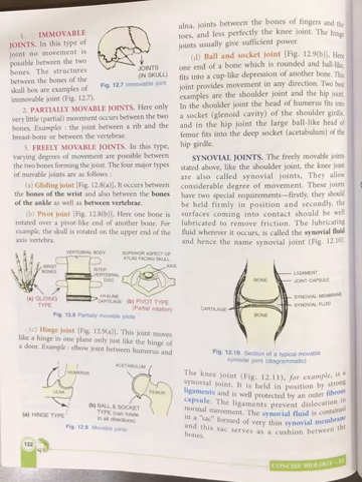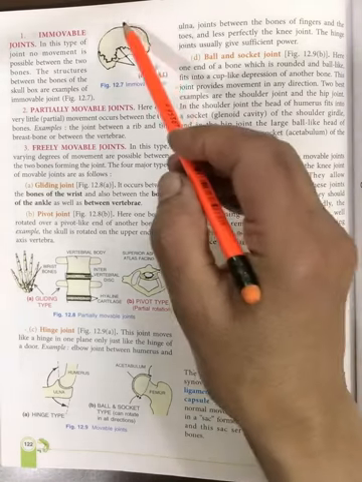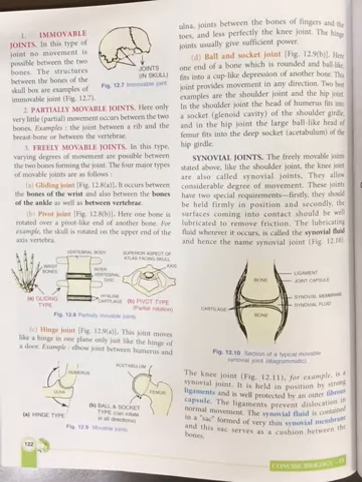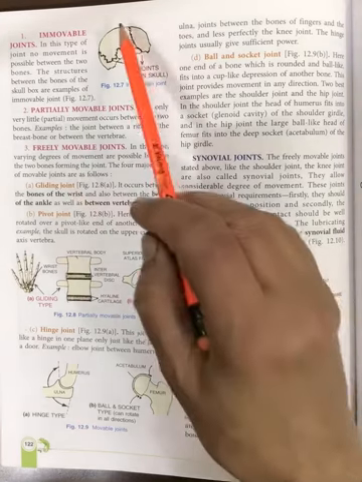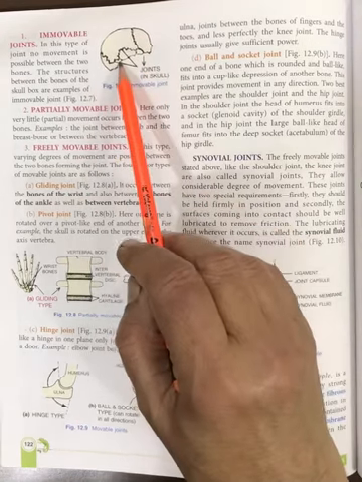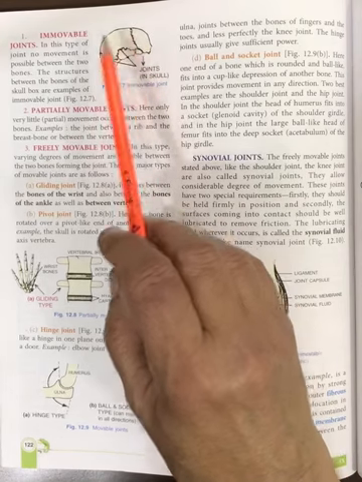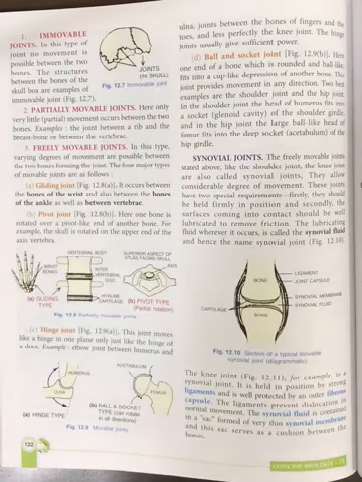Immovable joint: in this type of joint, no movement is possible between the two bones. And the structures between the bones, it should be sutures, not structures, sutures. These lines which are shown between the bones of the skull are an example of immovable joint. These lines, the sutures, show the different bones which are joined to each other.